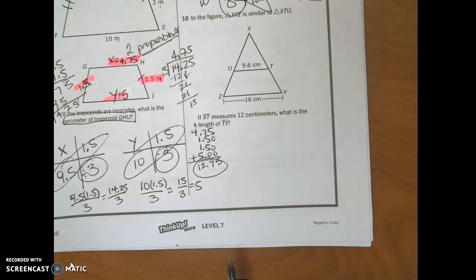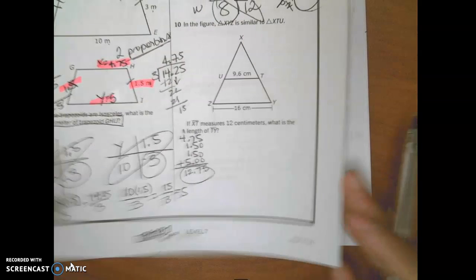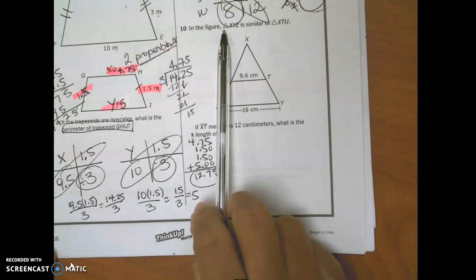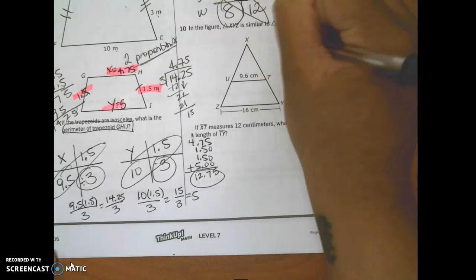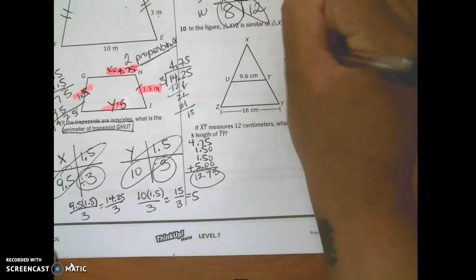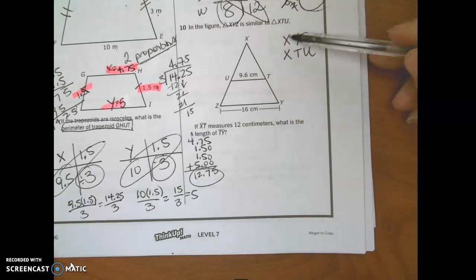Last, in the figure, I think it's last, yep, 106. In the figure, XYZ is similar to XTU. These have X in common.